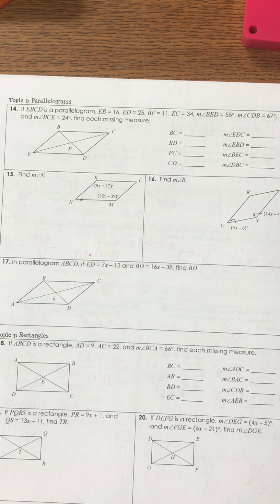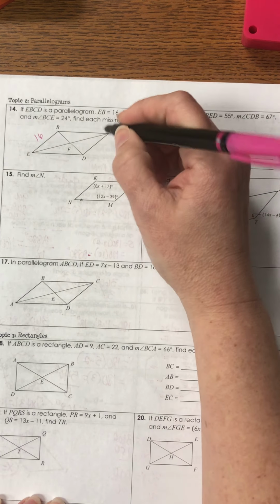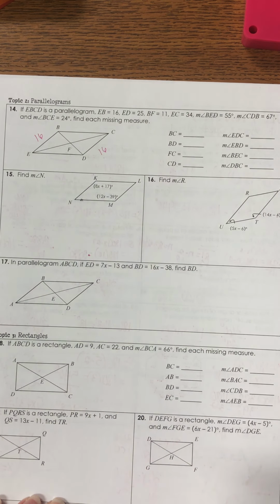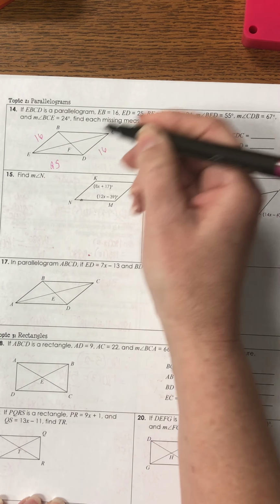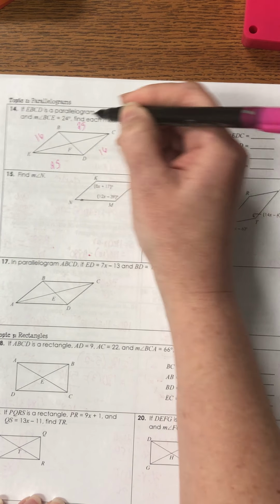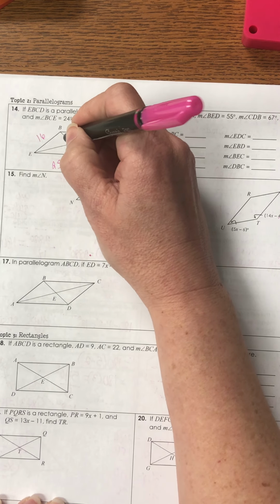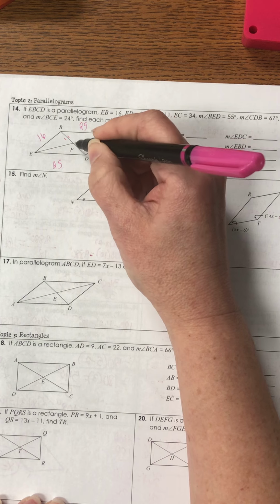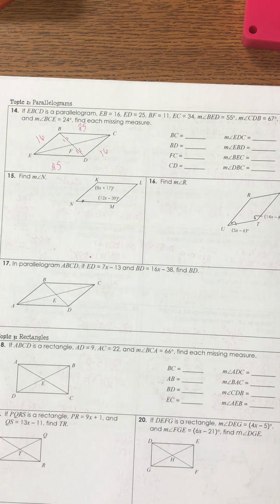So here we're told that EB is equal to 16. That means that DC will also equal 16. Then we're told that ED is equal to 25. So BC is also equal to 25. Then we're told BF is 11. So that means that FD will also be 11 because diagonals bisect each other into two congruent segments.